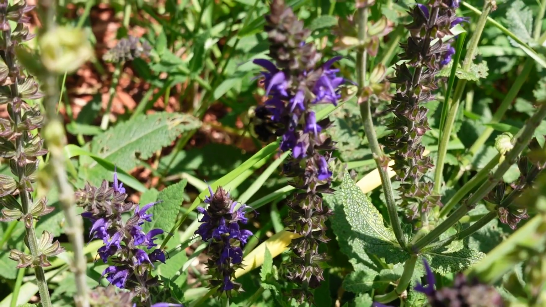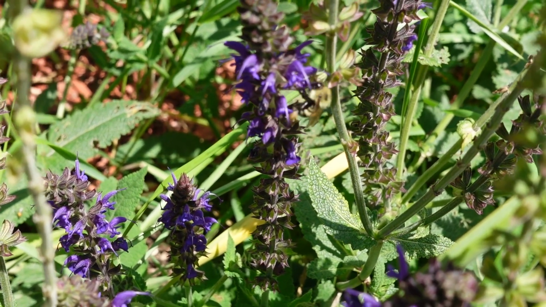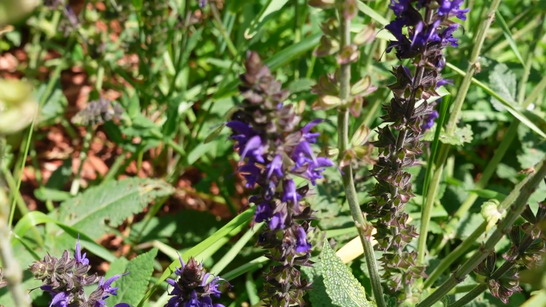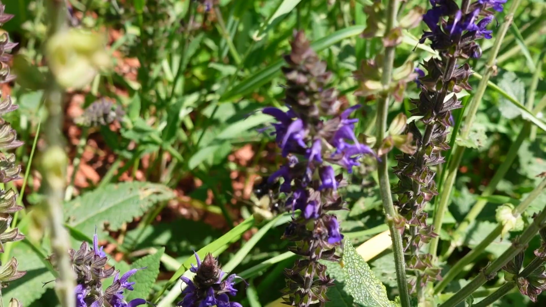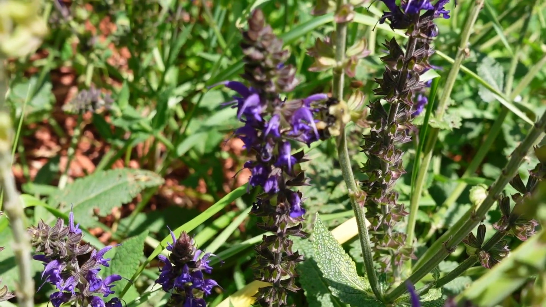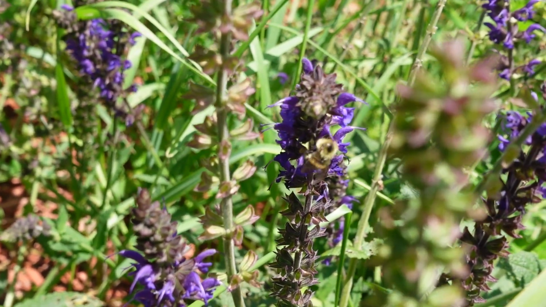Look, there's a bumblebee. The bumblebee is pollinating the flowers. Bees carry pollen from flower to flower. Bees pollinate the flowers and the plants. What a cute little insect.